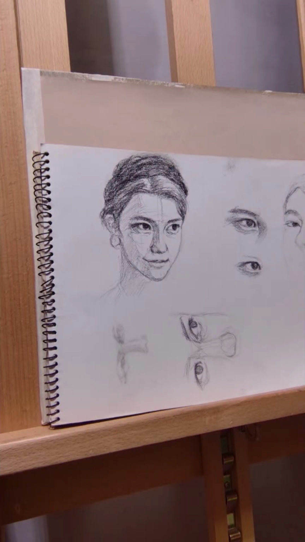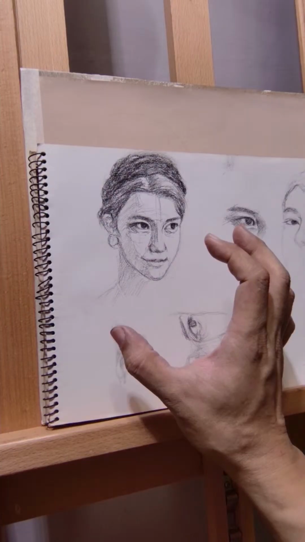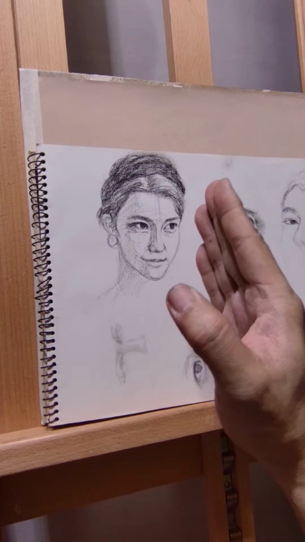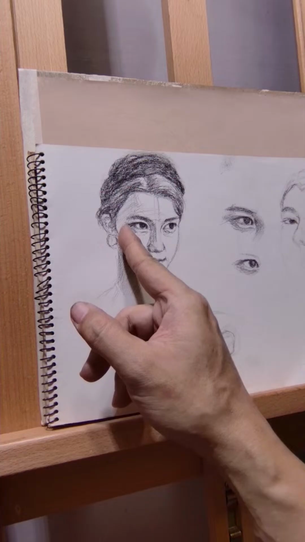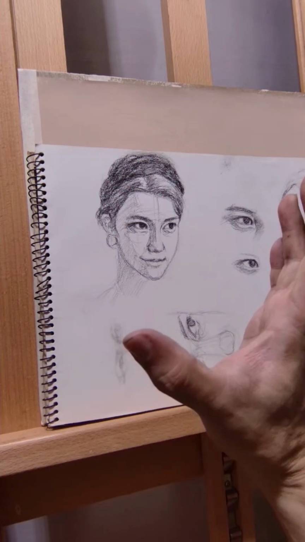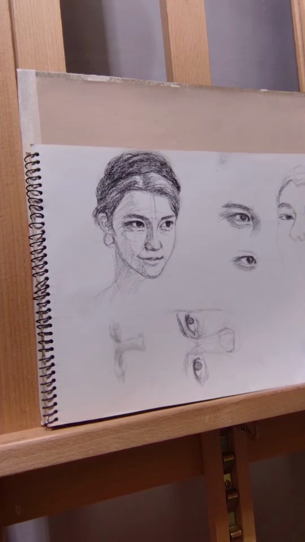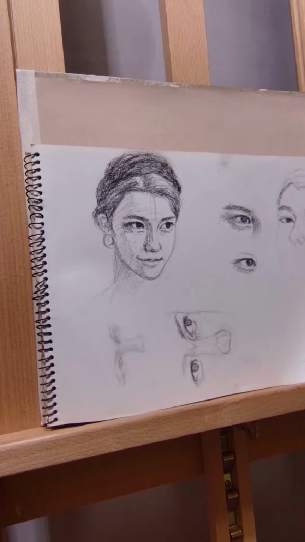It was still a slow process, but at least it was a little more comfortable because I was not focused on the details, but actually the shapes. It's like drawing a 2D object, more like drawing a 2D image than thinking in 3D. So I think that's the tip there.